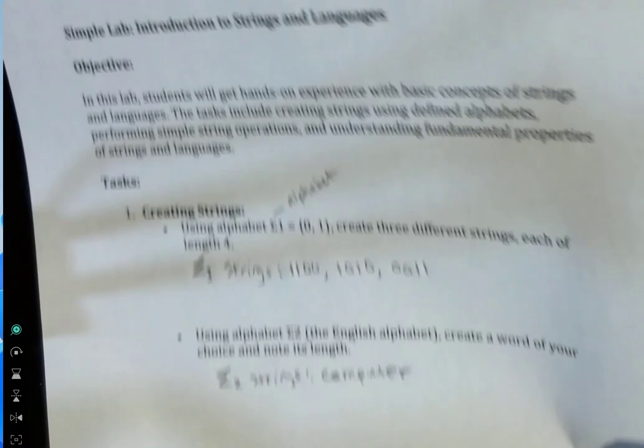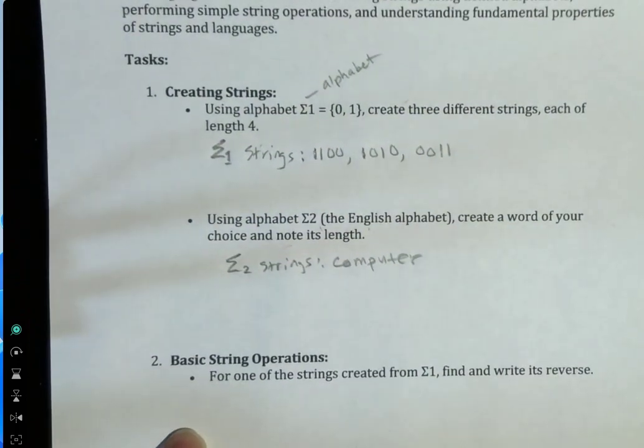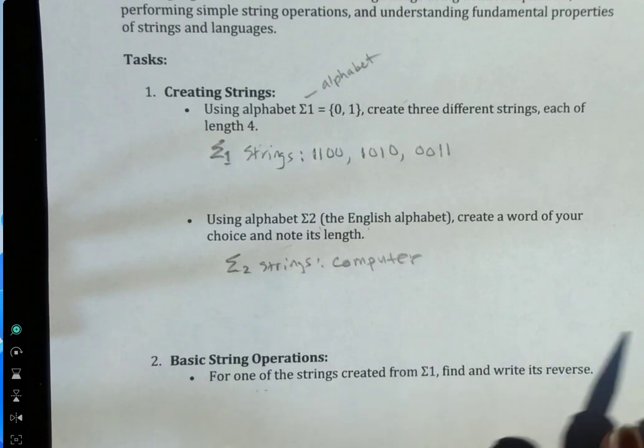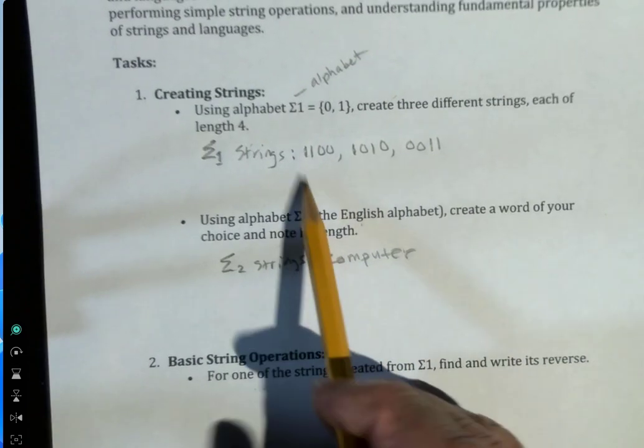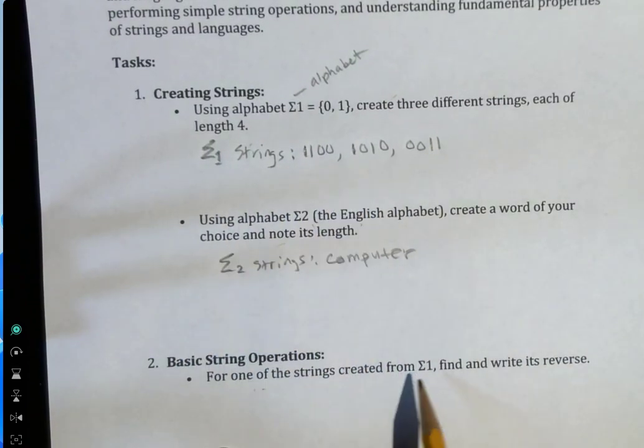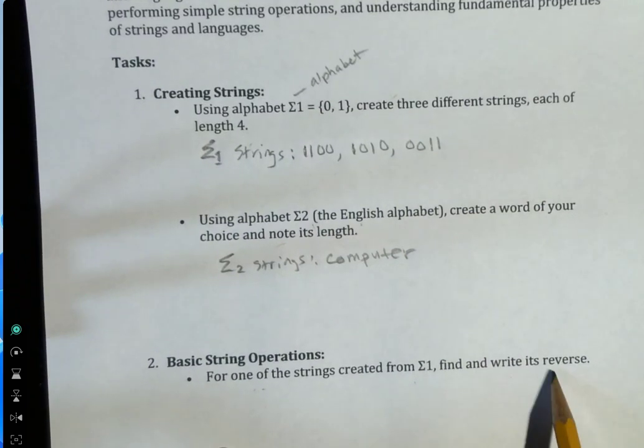Okay, basic string operation. For one of the strings created in sigma 1, the one we created in sigma 1, find and write its reverse.